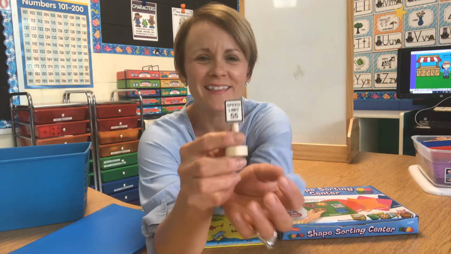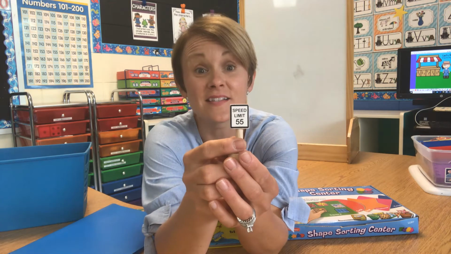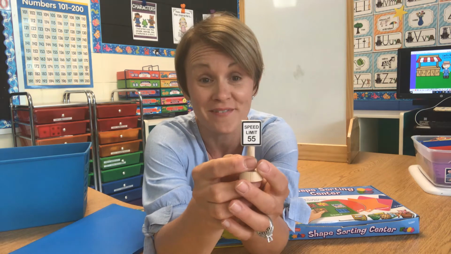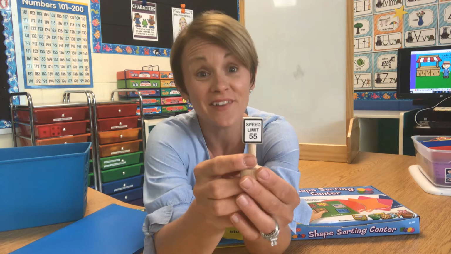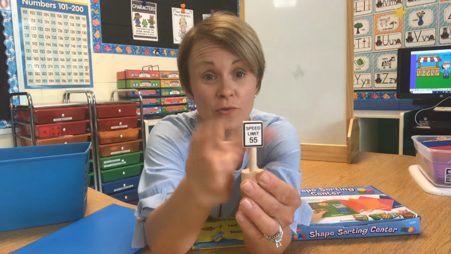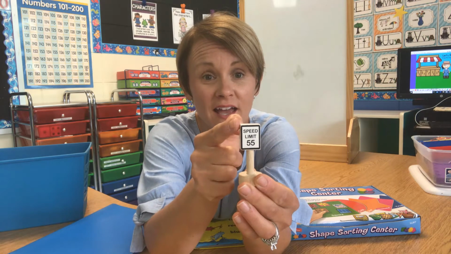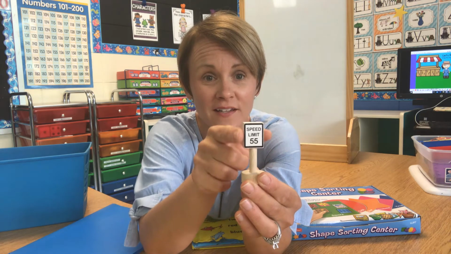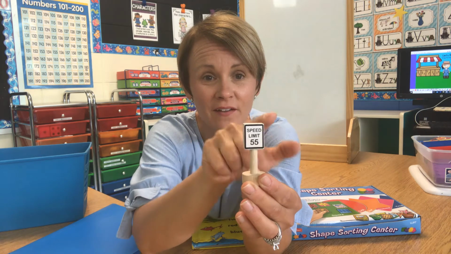What about a sign like this? This is the sign that tells your family how fast they can drive when they're in the car. It's a rectangle too. 2 short sides and 2 sides that are longer. 1, 2, 3, 4.